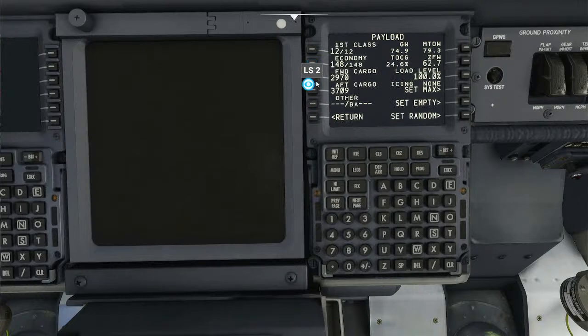Alright, our payload, we have 161 people, so that's fine. This maxes out at 160. And the total cargo is 4.0. So we'll put 1,200 in the front and 2,800 in the aft.